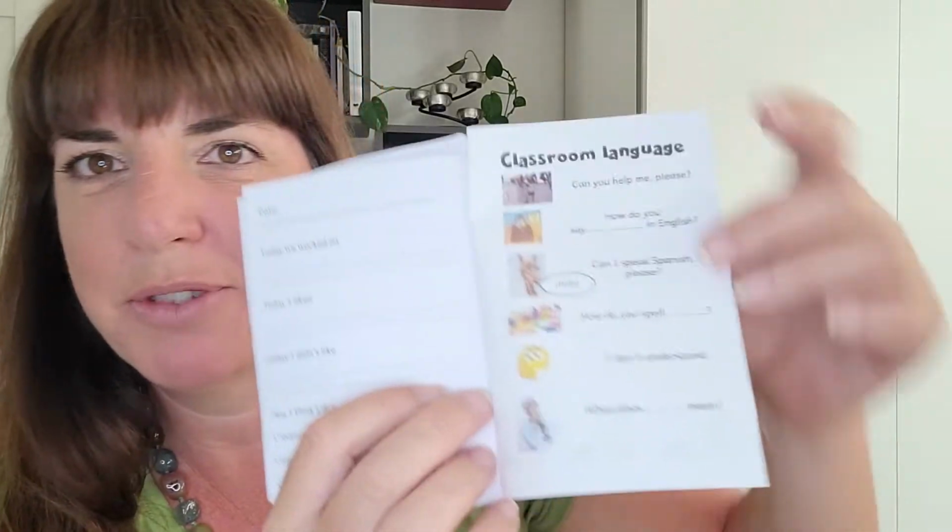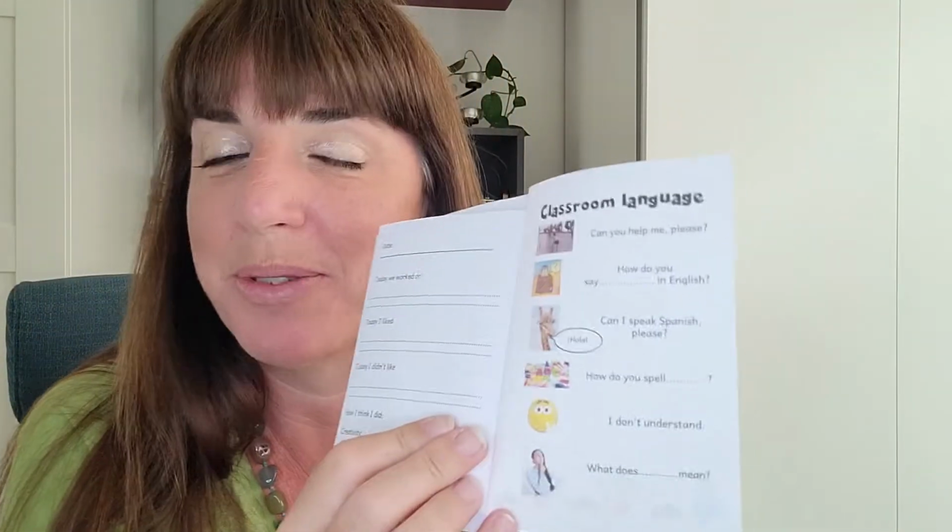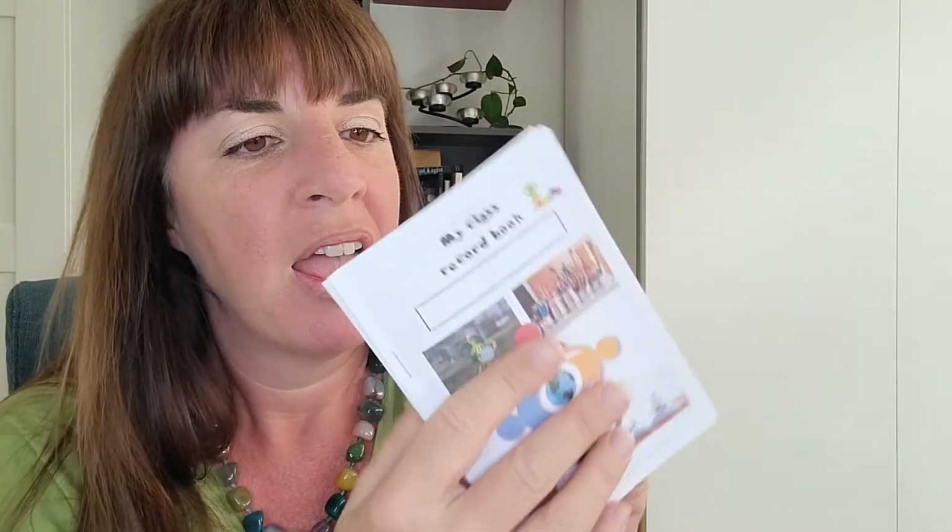And then at the back I've got a classroom language section. So I'm in Spain, and so I've got, can I speak Spanish please? But you could change this to whatever the main first language of your learners is. And so that's basically it. So I prepared these for each of my primary groups, and they really loved it.